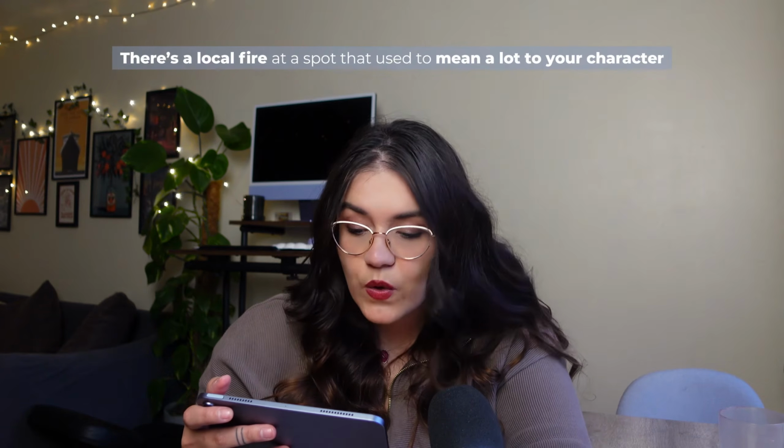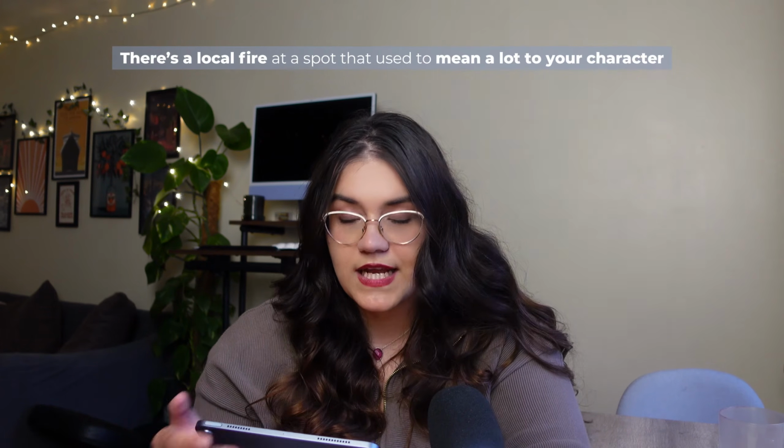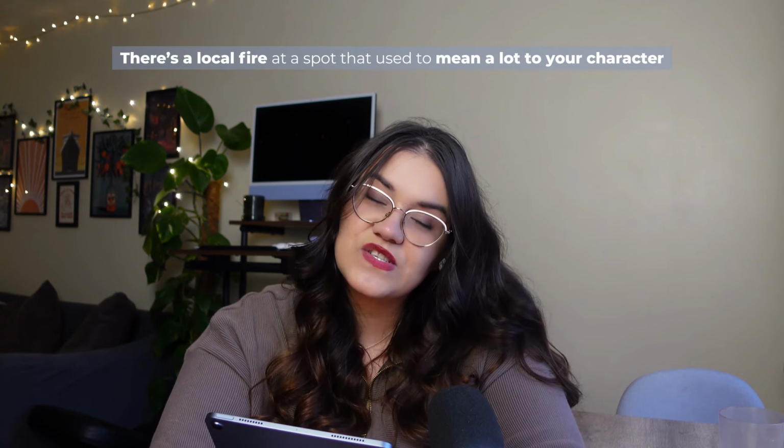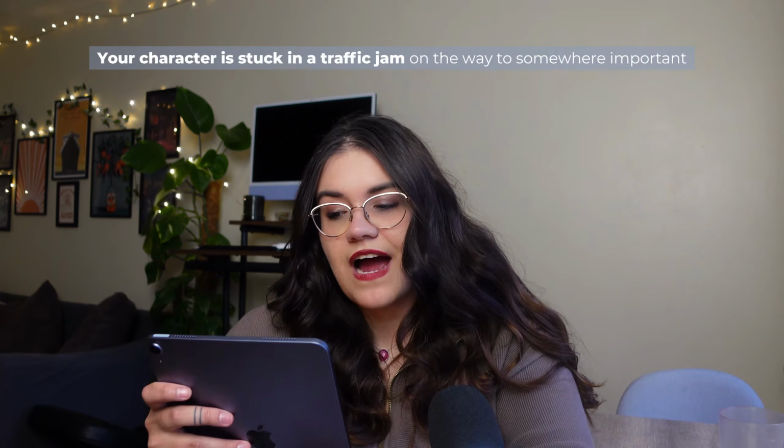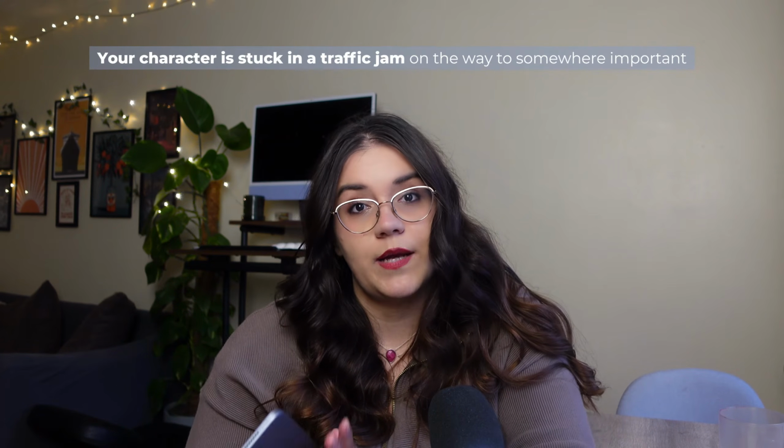Next idea, there is a local fire at a spot that used to mean a lot to your character. So this is a good opportunity to potentially introduce some backstory, maybe some memories about that particular spot. Next idea, your character is stuck in a traffic jam on the way to somewhere important. A really good character building opportunity, and again, just turning a transition scene into something that actually has a purpose and shows us who that character is, what they're like, and how they react to conflict in their lives.